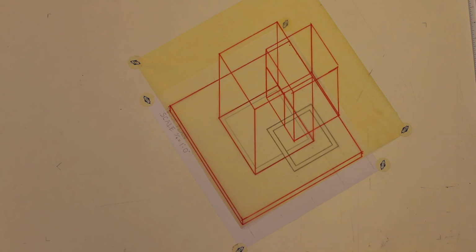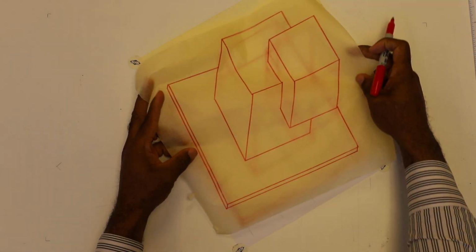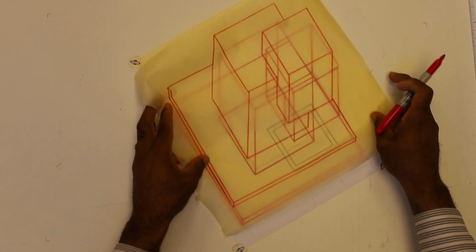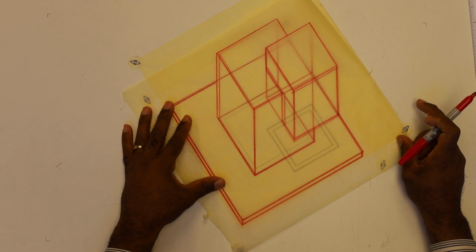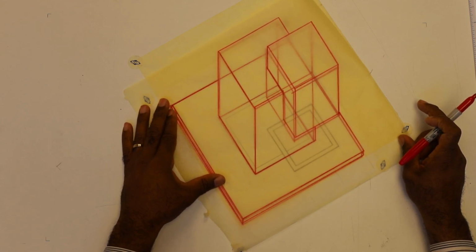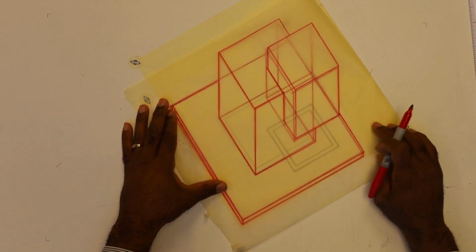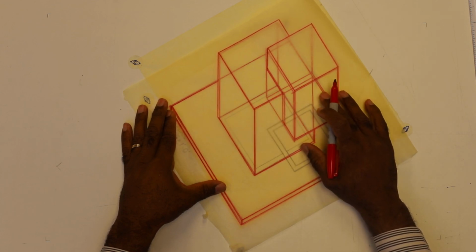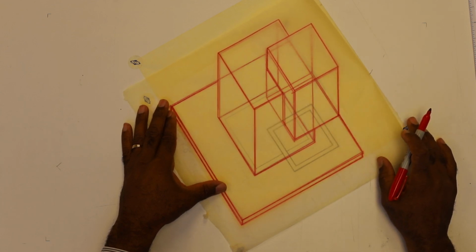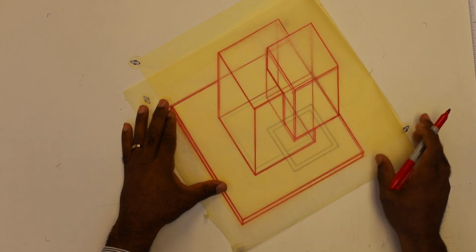I will show you the final result again. This is the final result. It will be placed over. You will take your trace paper and draw over top of the cube in order to get rid of all of your construction lines.